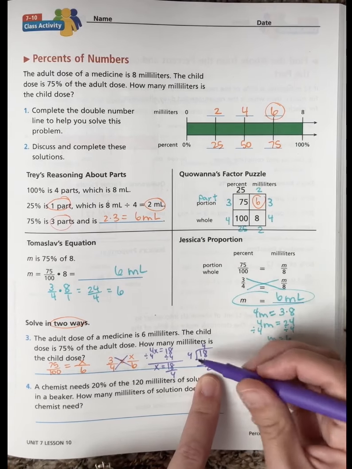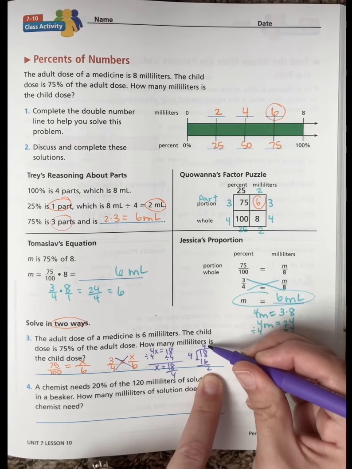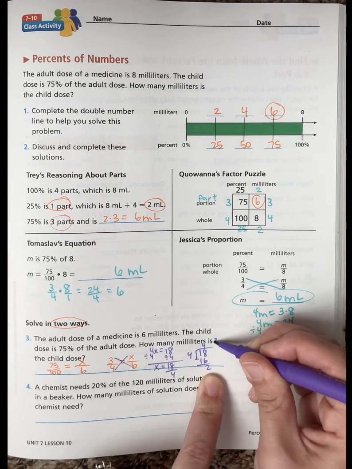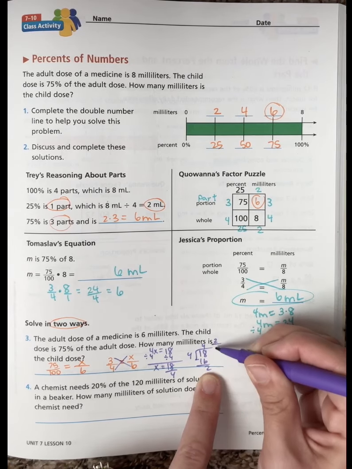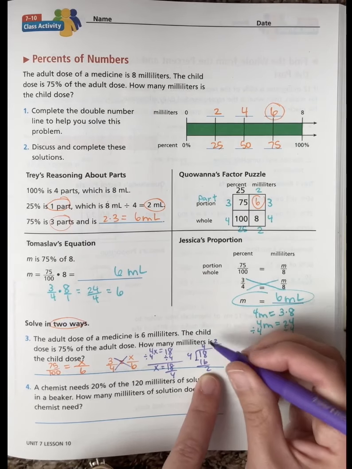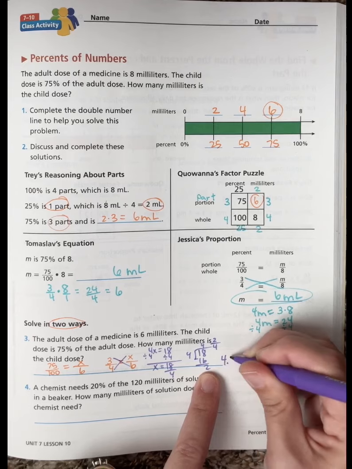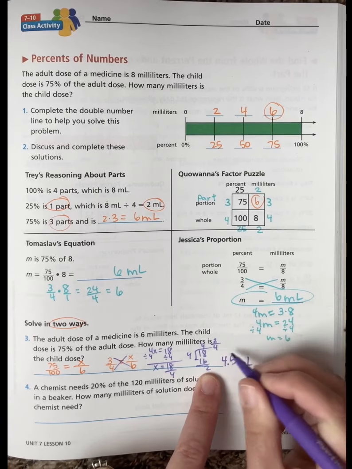Oh, I can tell what this is. If I have 2, this is kind of small. I'm going to put it over here. 2 is my numerator, and then 4 is my denominator because it's my divisor. So I end up with 4 2/4. 4 2/4 is just 4.5 or 4.5 milliliters.